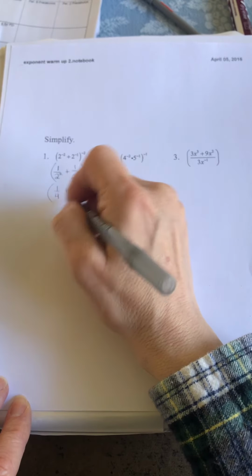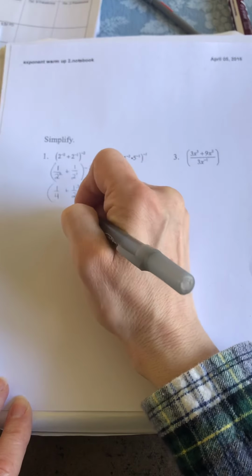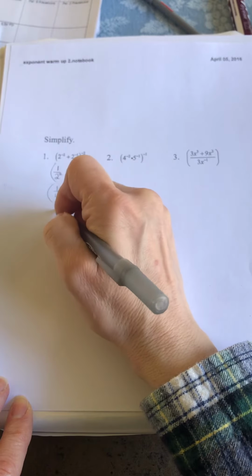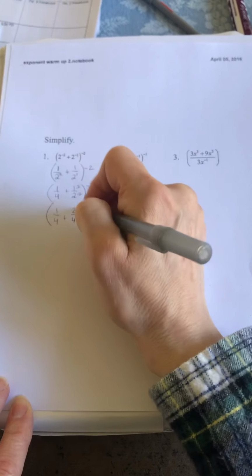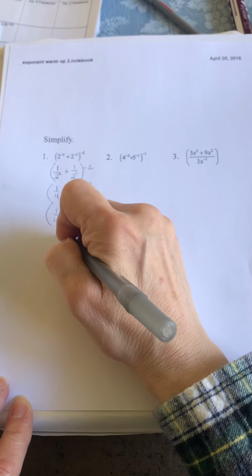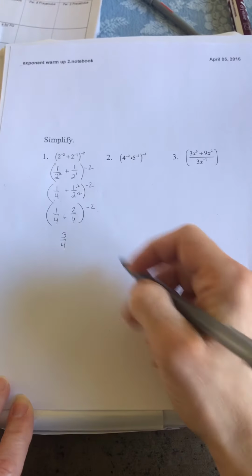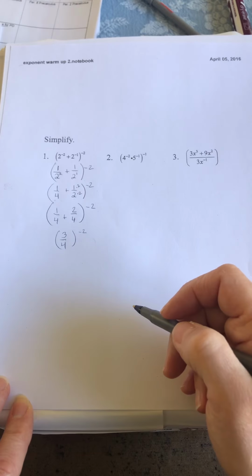My common denominator is 4. So I'm going to change that 1/2 to 2 over 4. I'm going to add it to the 1 over 4. Raise all this to the negative second power. I'm going to get 3 over 4 to the negative second power.